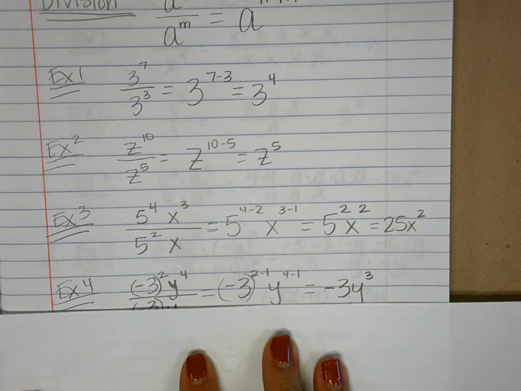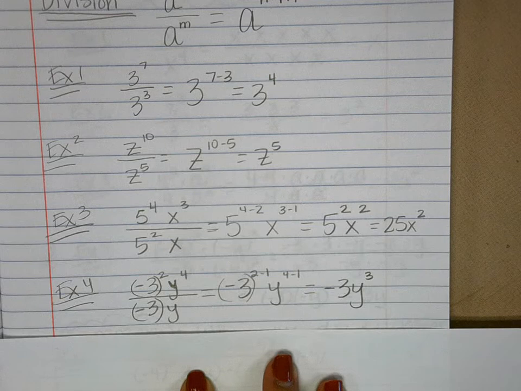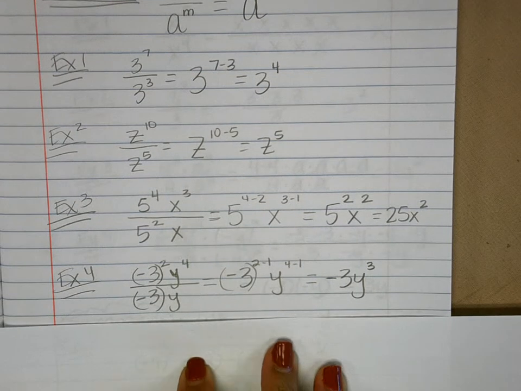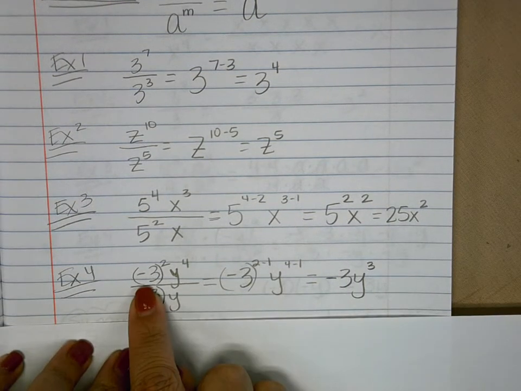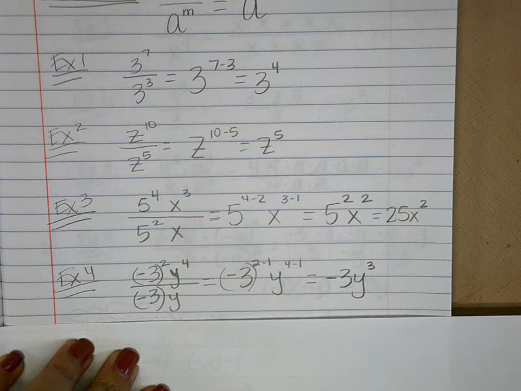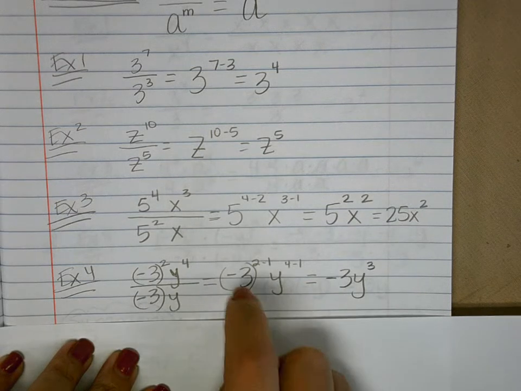Okay, here's another one that looks kind of interesting. I have a negative 3 in parentheses, y to the 4th power, over another negative 3 in parentheses, y. So I see parentheses, so I'm going to keep them there when I rewrite it.